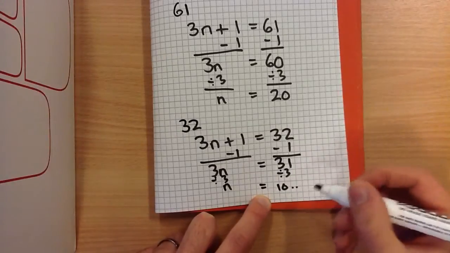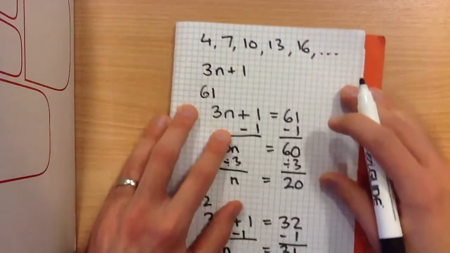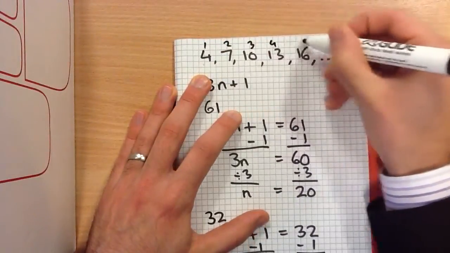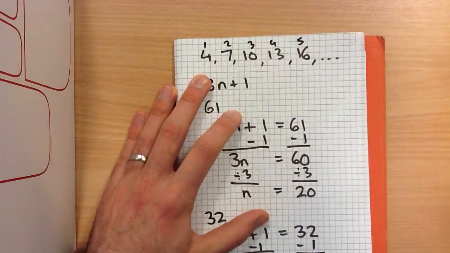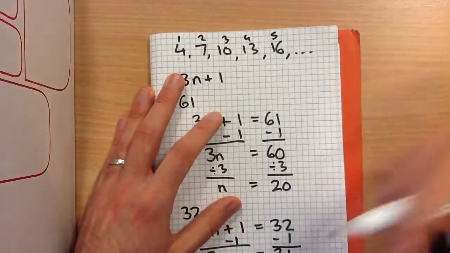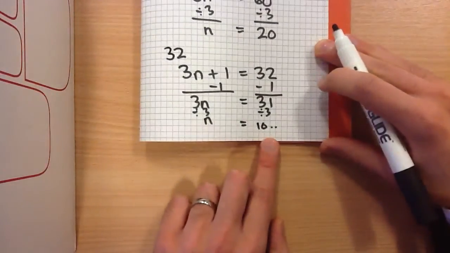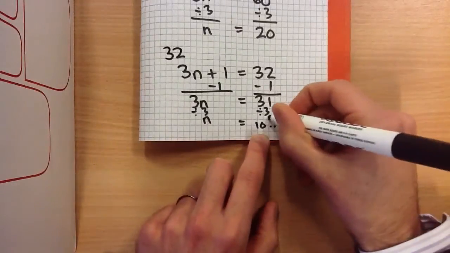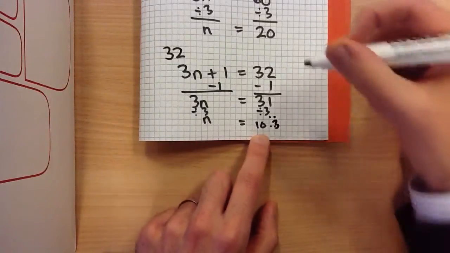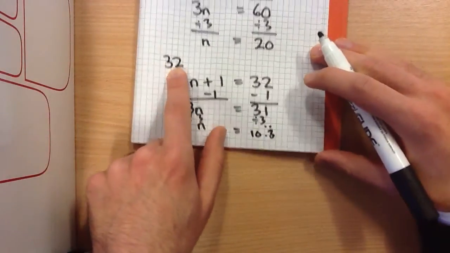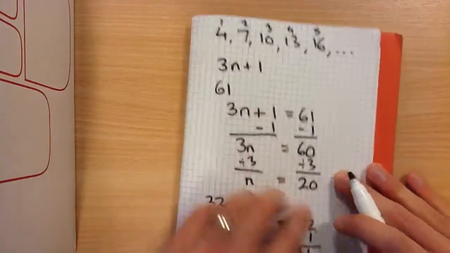That doesn't work, because if you think about it, this number is the first one, second, third, fourth, fifth, and keep going. I don't have the 10 and a bit term. Because this doesn't give me a whole number answer, it's actually 10 and a third, 10.3 recurring, I know that 32 is not in this sequence.